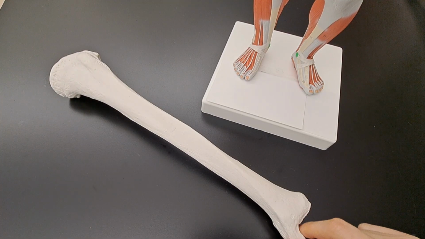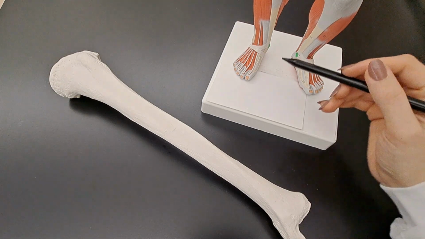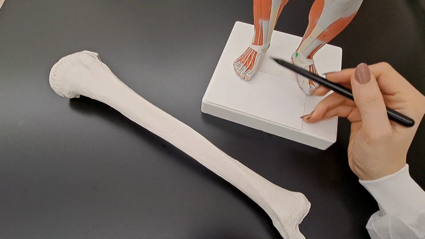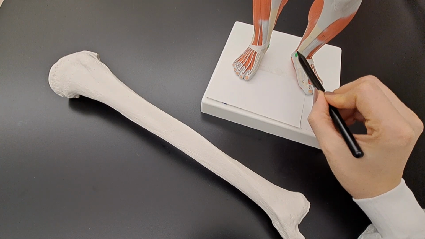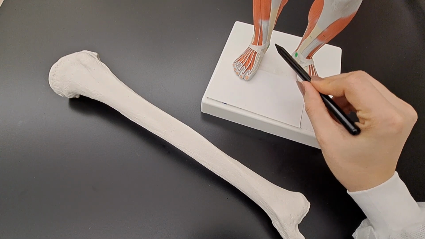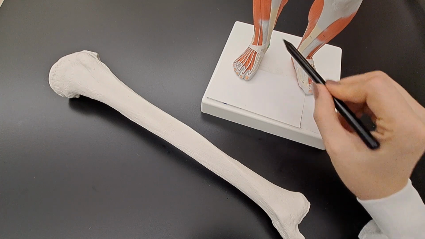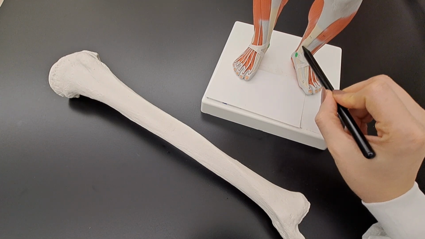This is the medial malleolus. You can find your medial malleolus on the medial aspect of the ankle. This tiny projection right here is the medial malleolus from the tibia, which is the medial bone in the leg.